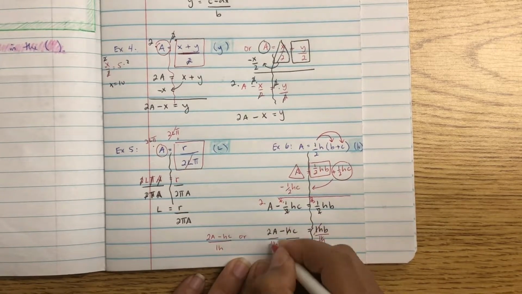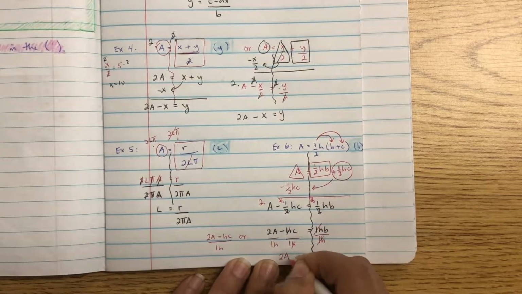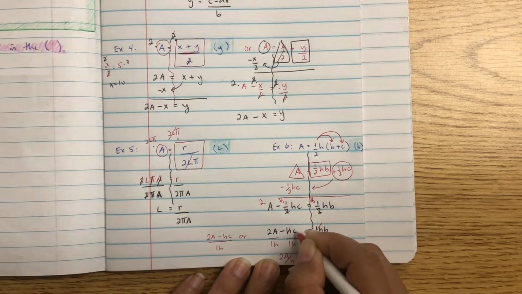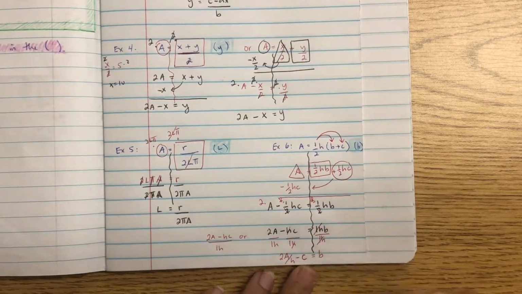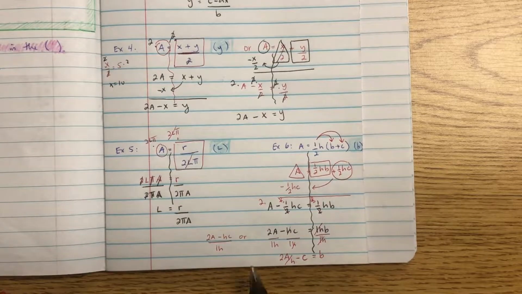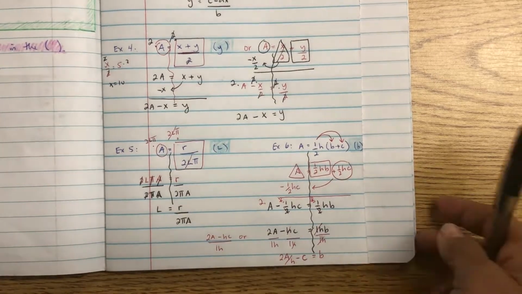So that's going to give me 2A over H minus, and then the H's cancel out, so that'll be minus C equals B. Now, I can do this as divided by the whole thing, or I can write it like that. Just depends on what the question looks like. So let's practice.